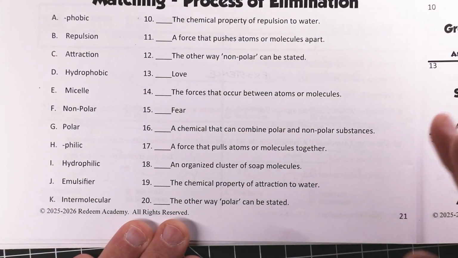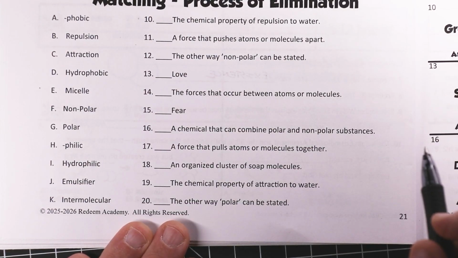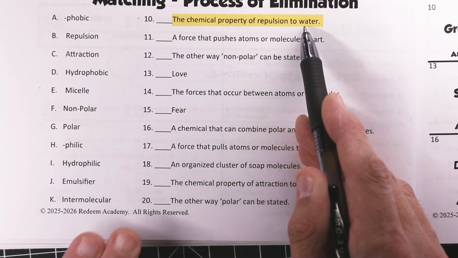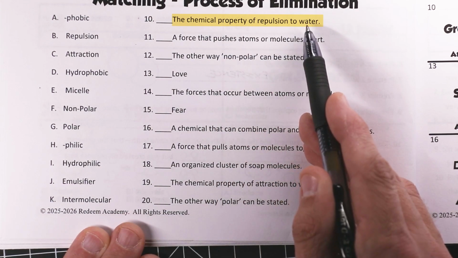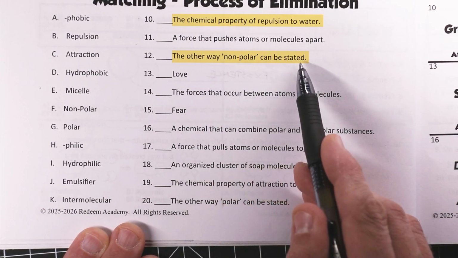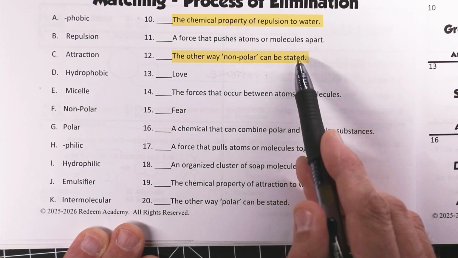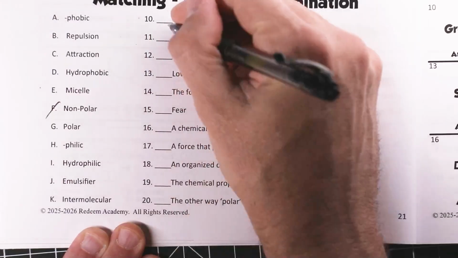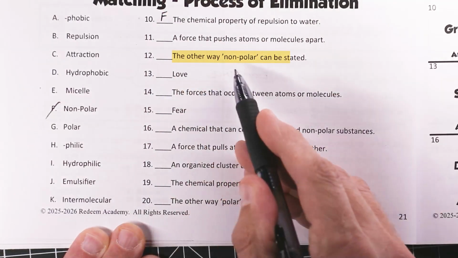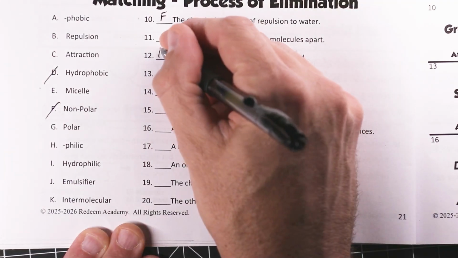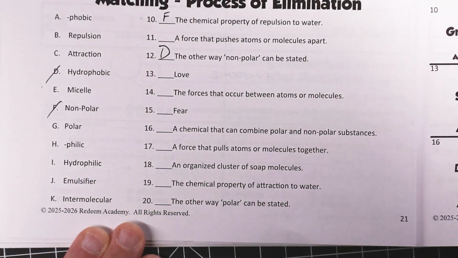Oh, this is important. So really 2 of these feel like they could be right. The chemical property of being disgusted by water. We could say nonpolar, or we could say hydrophobic. But I have a thing here that says the other way to say nonpolar. So you have to pick the right one here. The chemical property of being disgusted by water is nonpolar. And then the other way to say nonpolar is hydrophobic. Okay, there we go. That's the right way to do that.